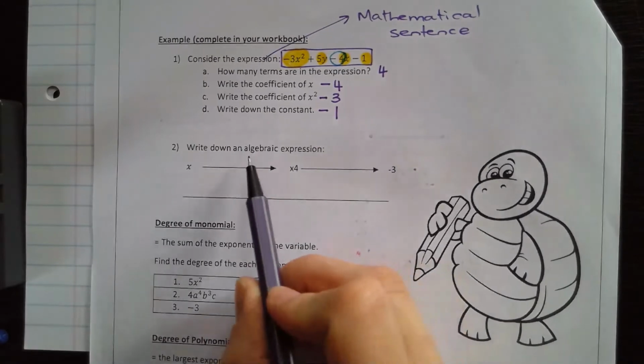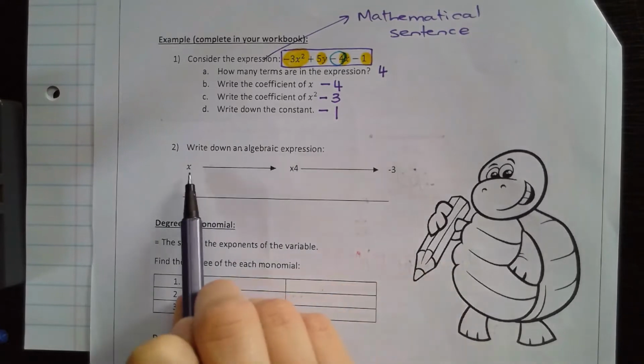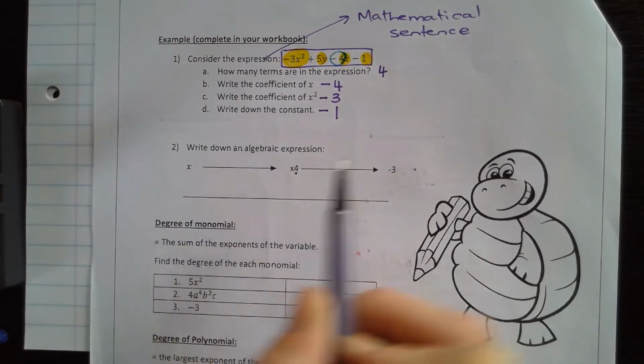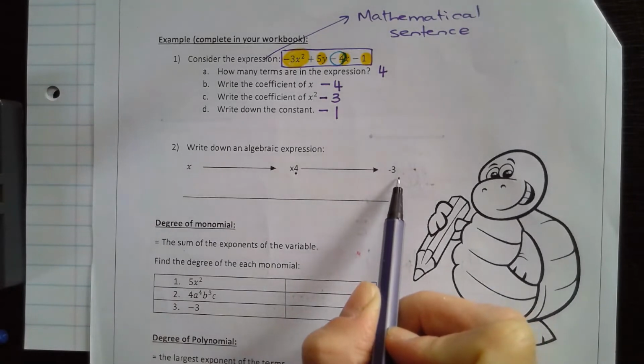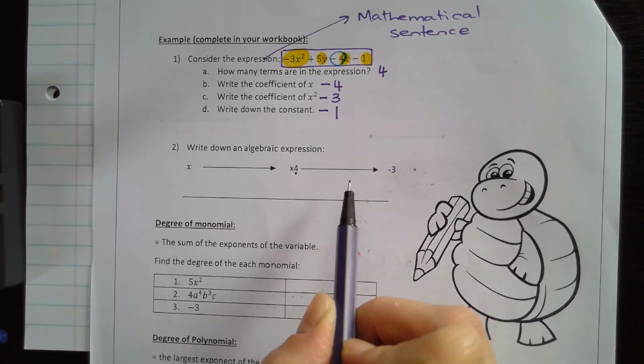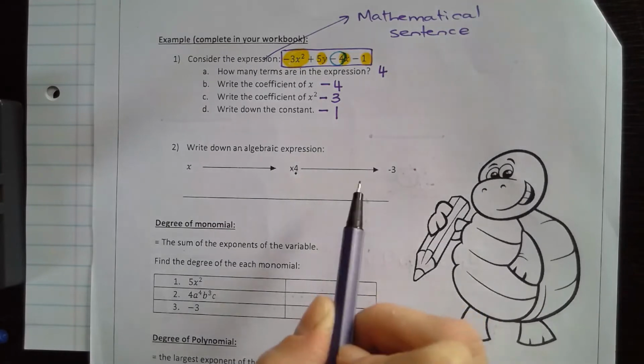So then it says write down an algebraic expression. In other words, write this in a better way. It's saying x is being multiplied by 4, and then we are minusing 3. We did something similar at the beginning of this worksheet on page 1 with the word sums.